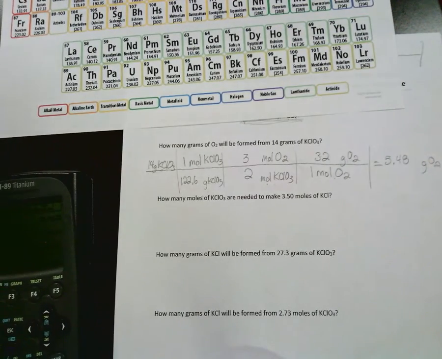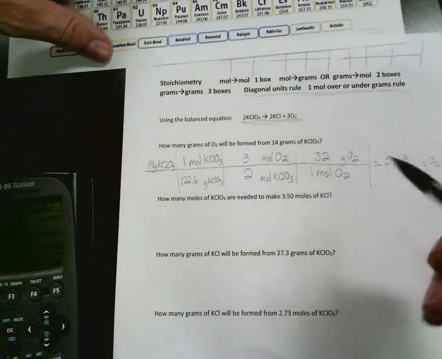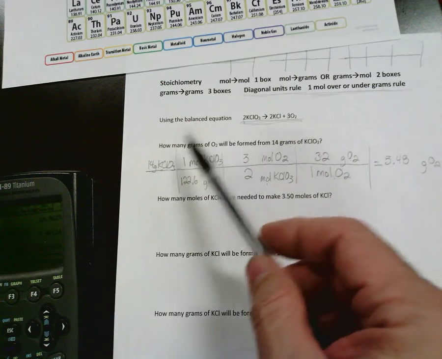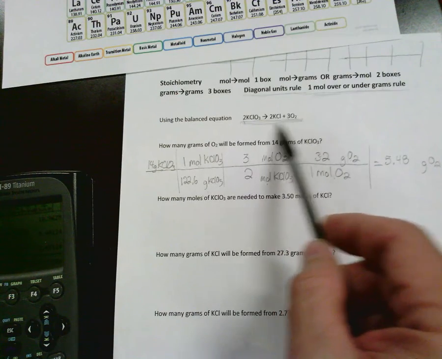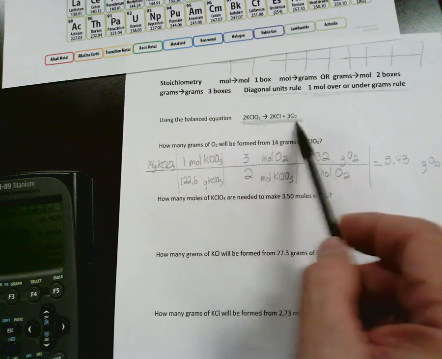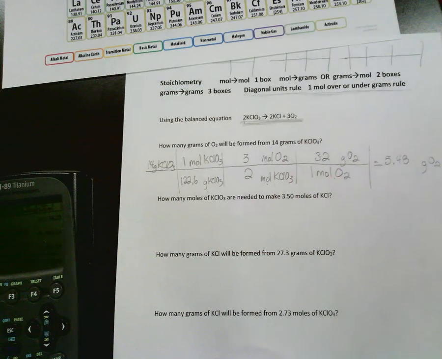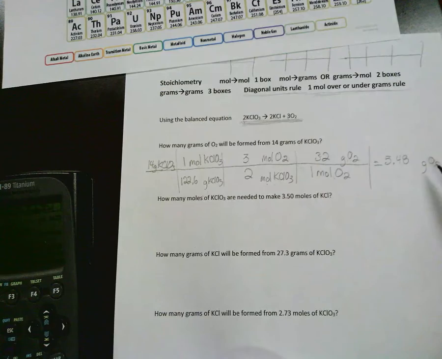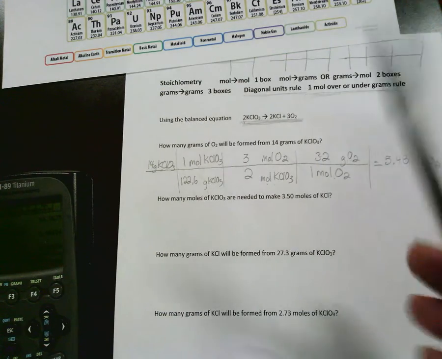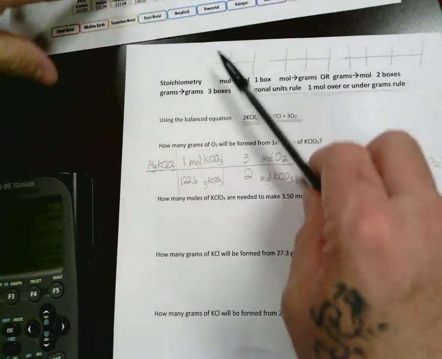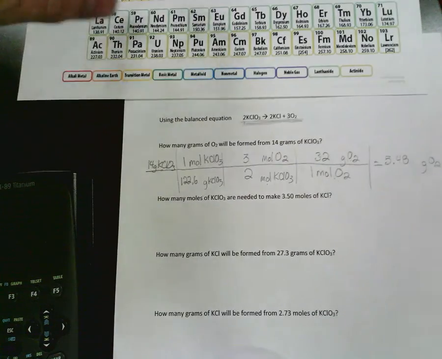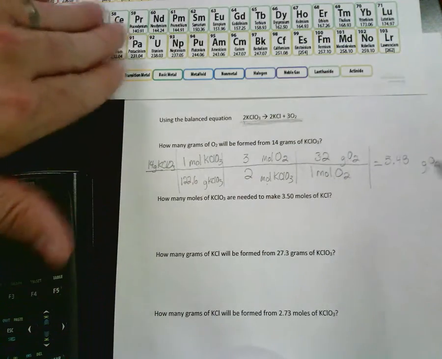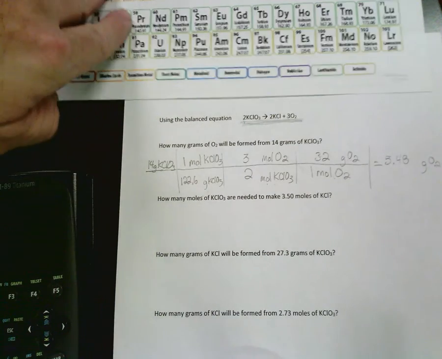So, the first thing you have to know when you're tackling a problem is you've got to know it's stoichiometry. You've got to know that using the balanced equation, you have to have a balanced equation. Anything else, they're just asking you to go from grams to moles of the same substance. Here I'm going from KClO3 to O2. Those are two different substances. That's when we start worrying about the boxes. If we're just going from grams of O2 to moles of O2, that doesn't require any of this. That's not stoichiometry, that is conversions.